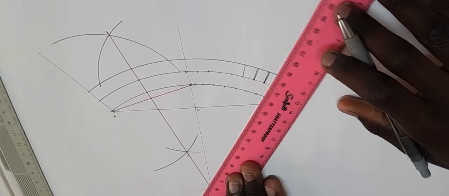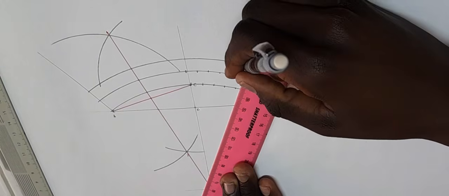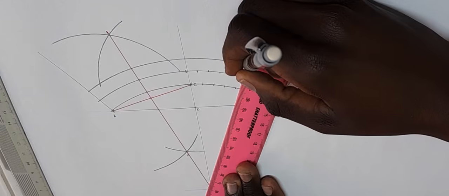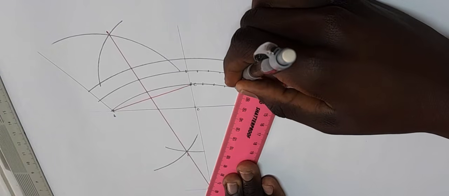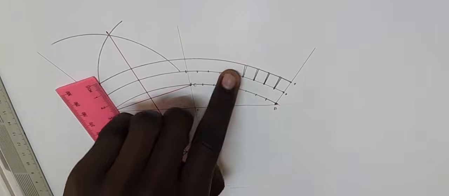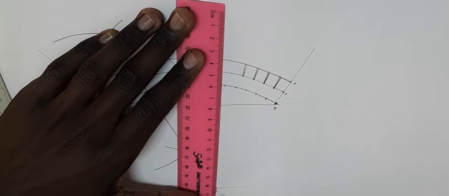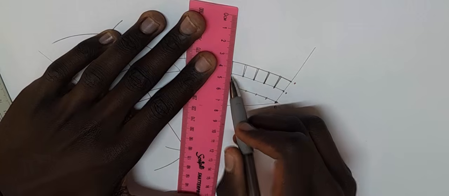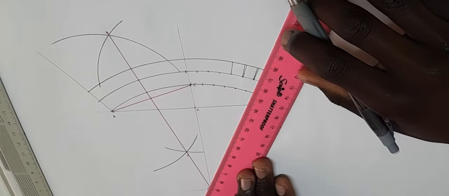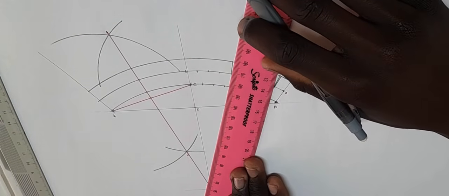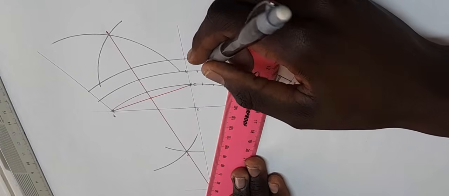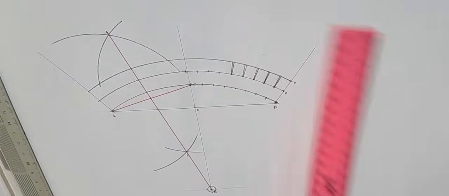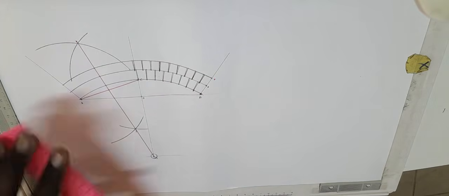Use the external part of the circle. Then I quickly did those other bricks.